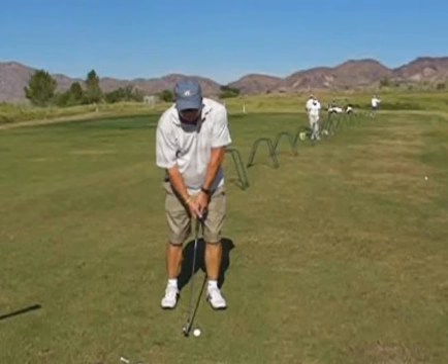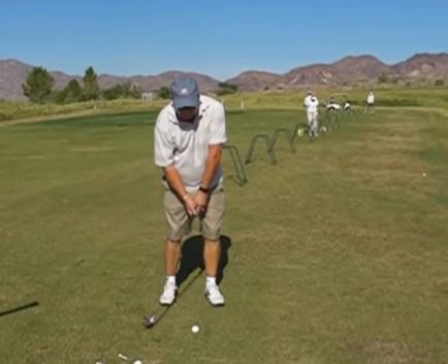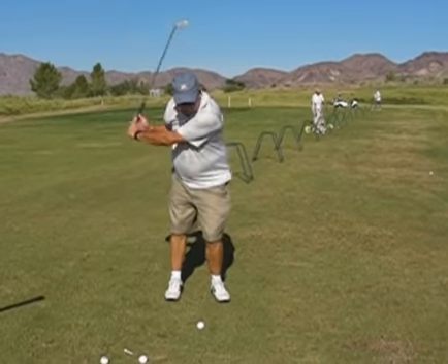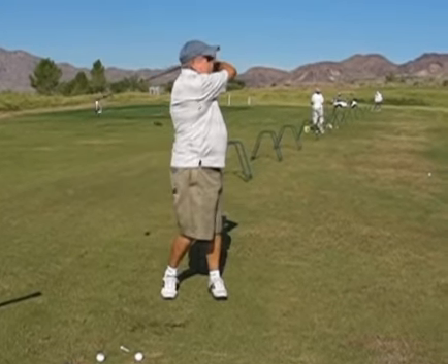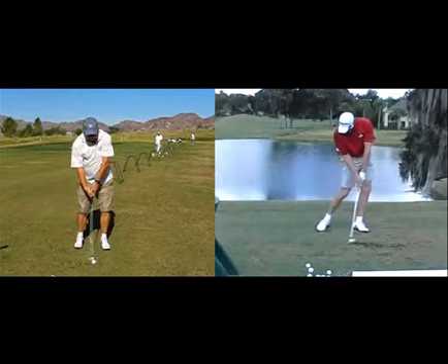Okay, Jerry, we're going to take a look at your swing before the session began. In this swing report, I want to identify a few of the missing fundamentals in your swing.